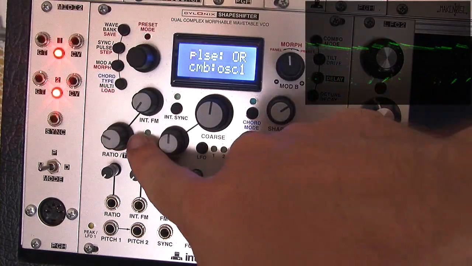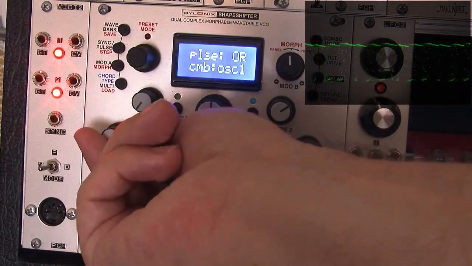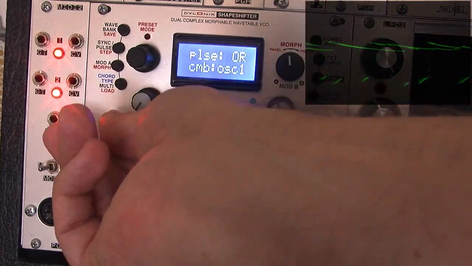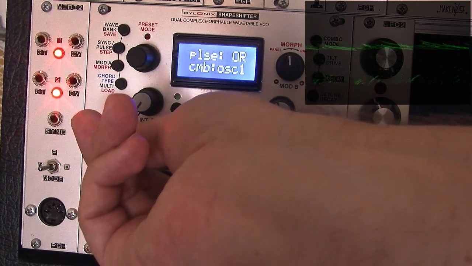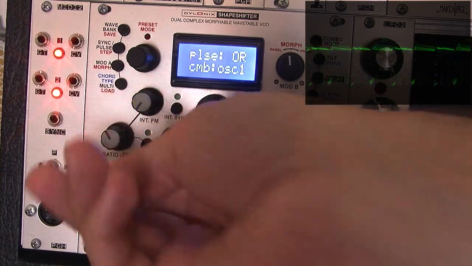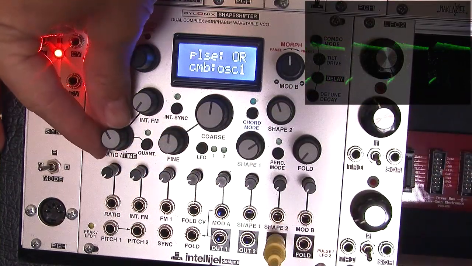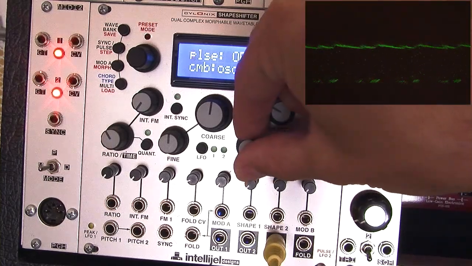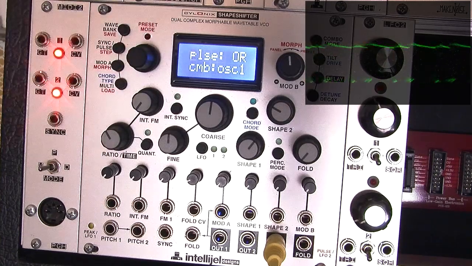Don't forget you can use the quantize function here. I like getting really close, but not quite in tune. Between these two, it gets some really nice sounds. Almost like pulse width modulation sounds.